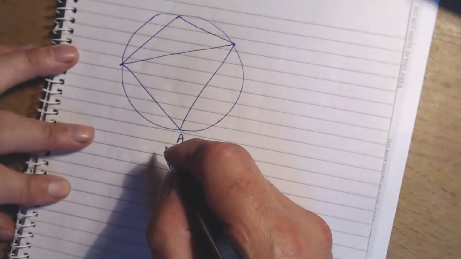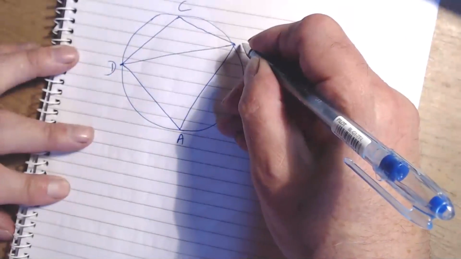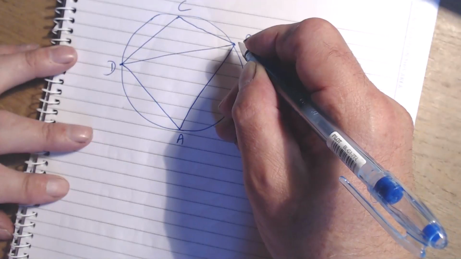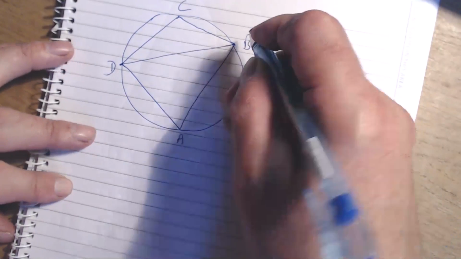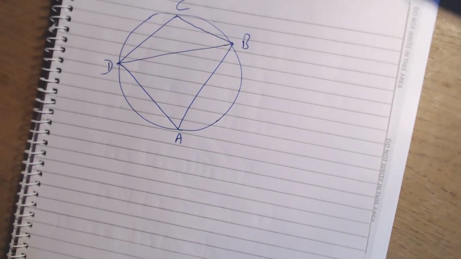And we're called A, D, C, B. That angle there. Oh, okay, that's quite hard to see. I wonder if I can make this bigger. Yeah, I can.